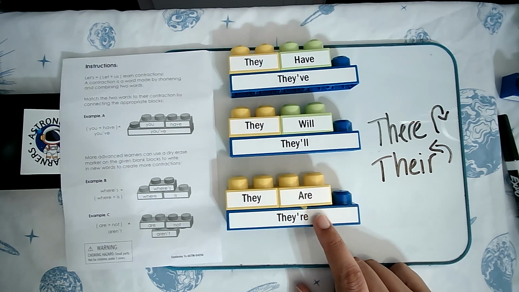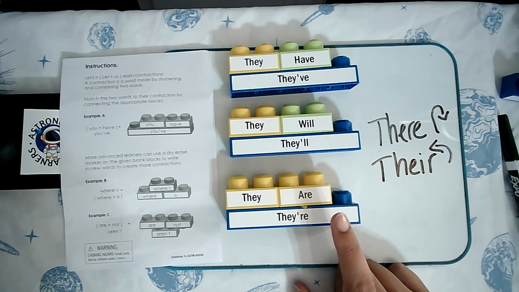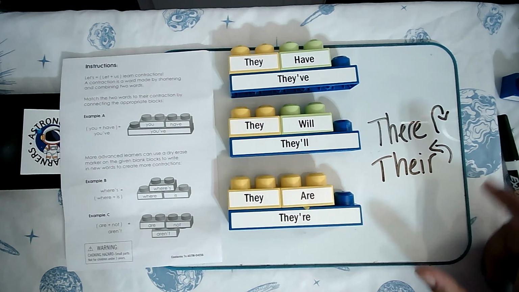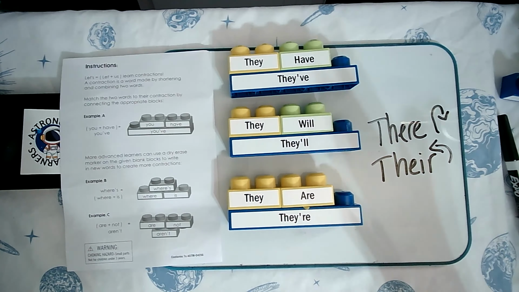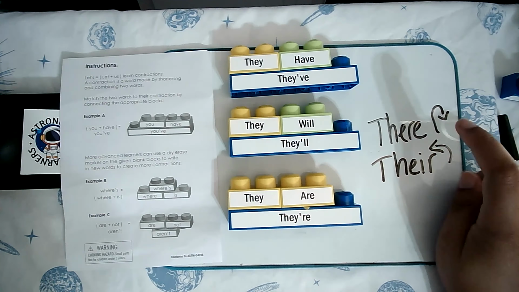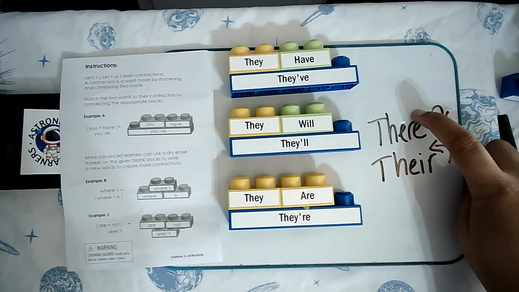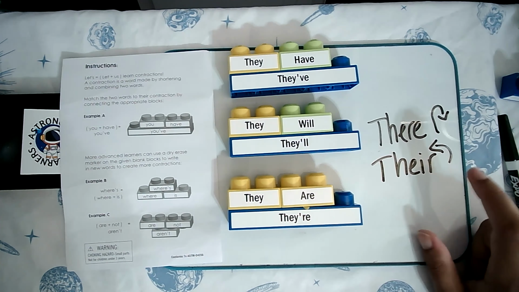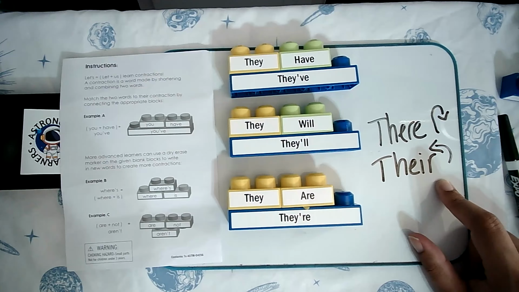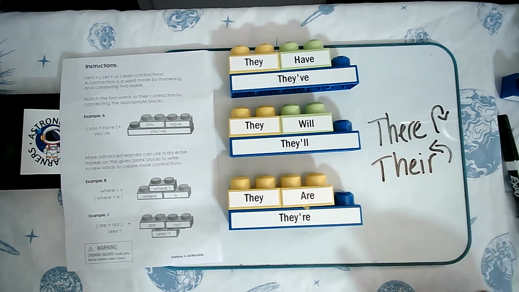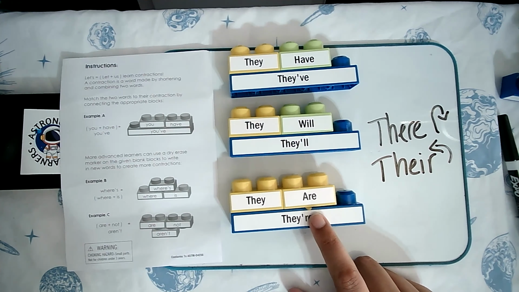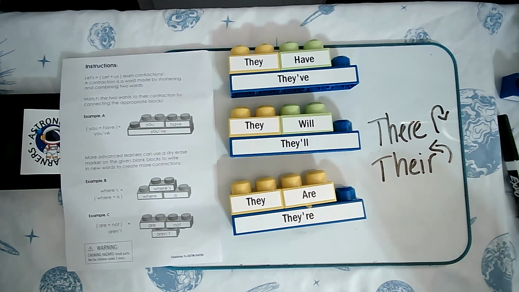When I'm reading aloud, I know I'm going to say there, but if I'm analyzing a text and I want to know the difference, or if I'm spelling and I want to know how to write it, is this a place? Am I talking about a place? No. Am I talking about a group of people's possessions? No. Then I'm going to be using they are. They are over there.